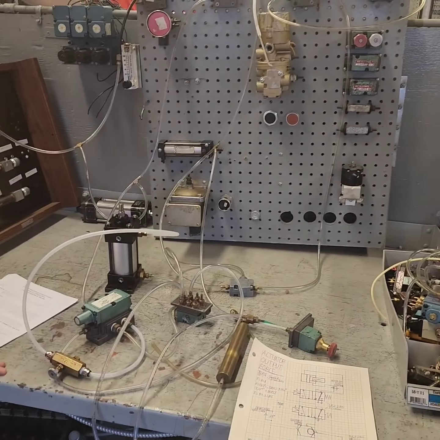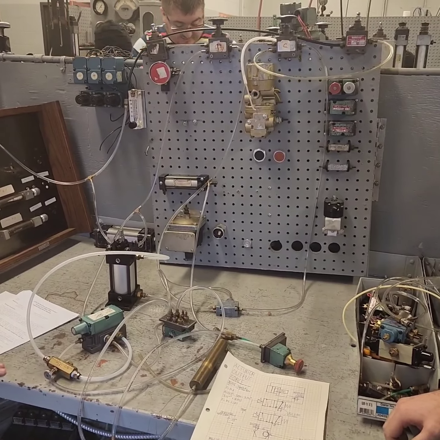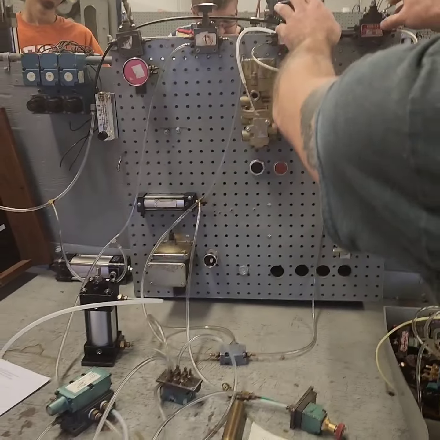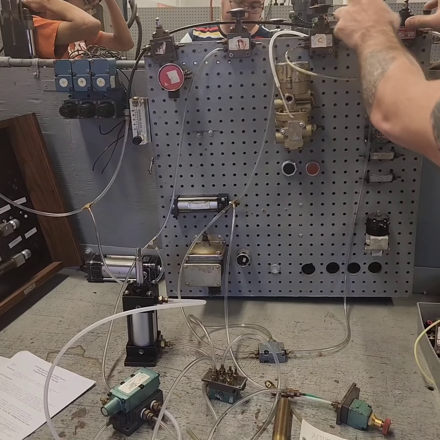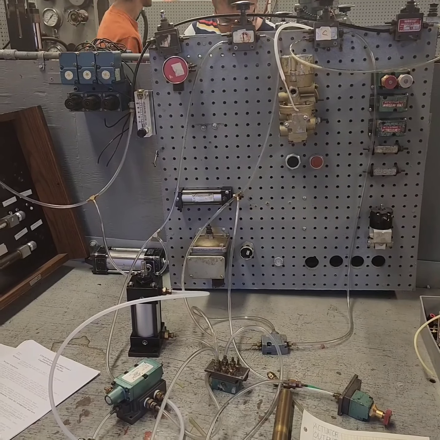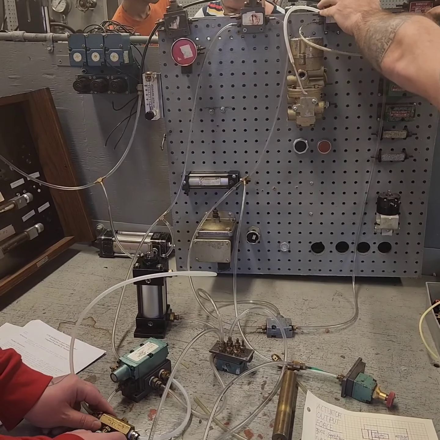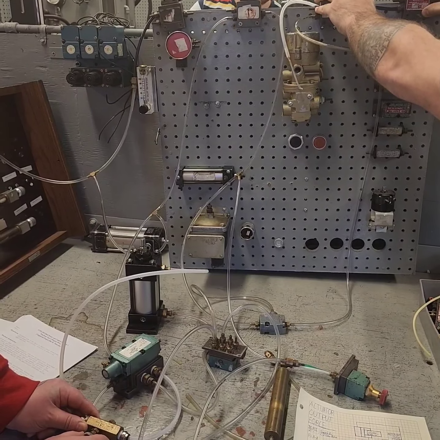Now we're going to show you a circuit demonstration showing all the components of our lab that we've built here. Alright, remember it's an AND gate, so you gotta push both buttons in order for the cylinder to extend. Let go of both, they retract. Chris, let's slow down the extension speed on that cylinder. So here's our flow control, and if I close that, it restricts the flow.